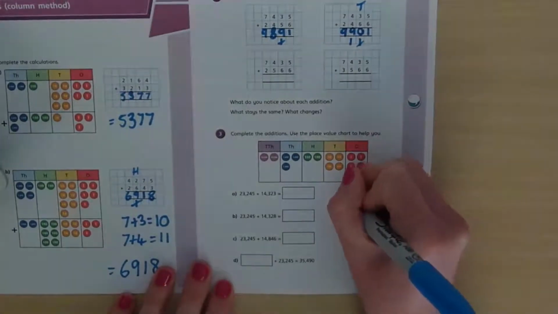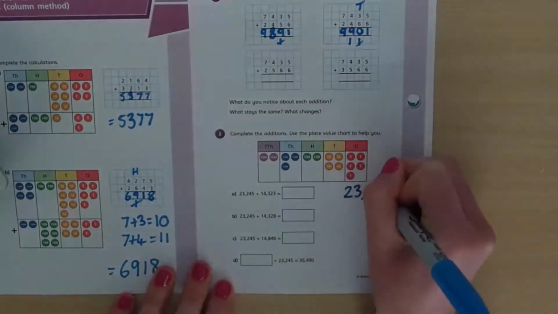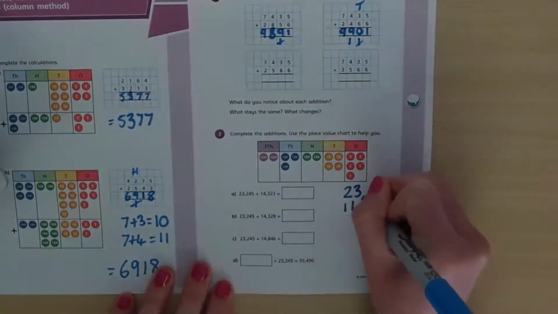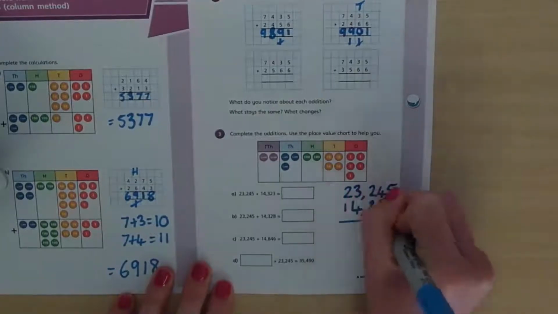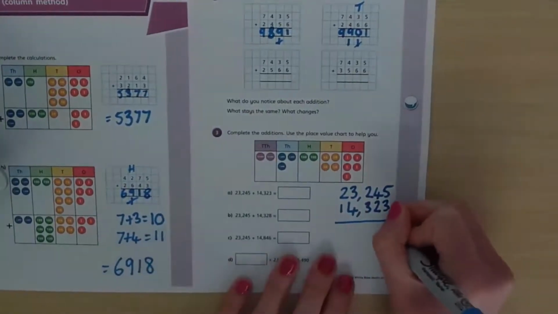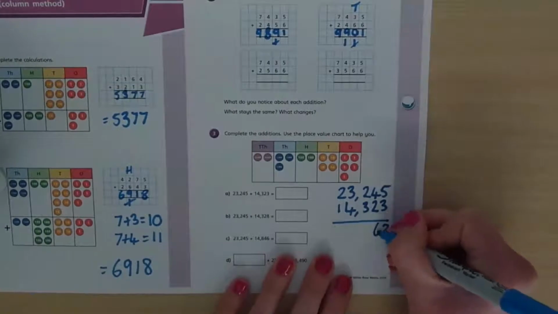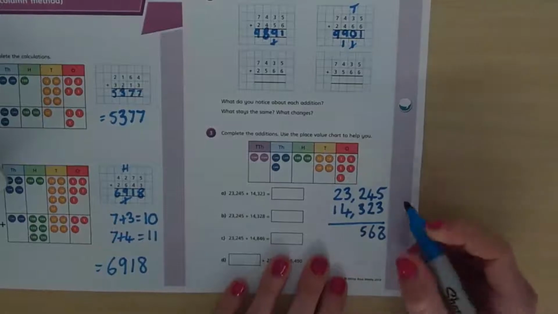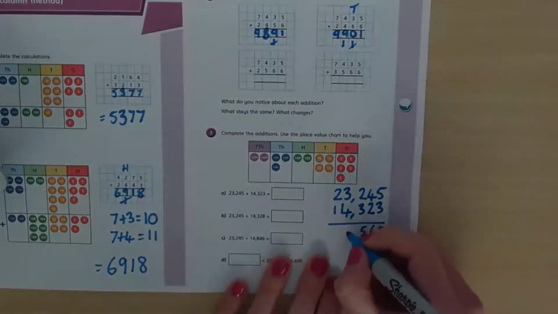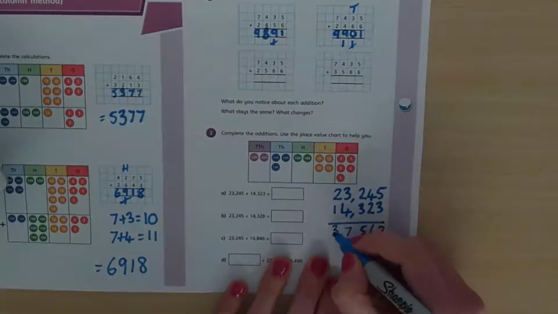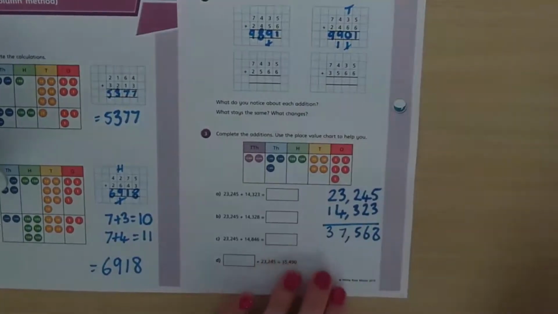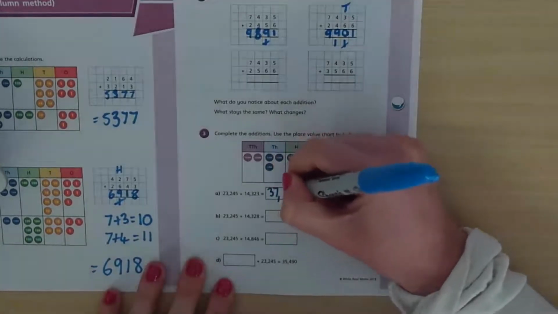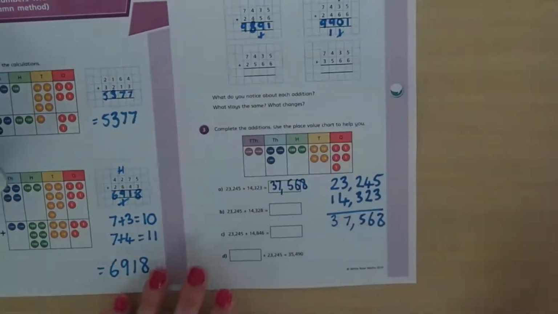I'm going to use column addition, 23,245, add 14,323. 5 plus 3 is 8. 4 plus 2 is 6. 2 plus 3 is 5. 4 plus 3 is 7. And my final one there is 3. Using a comma to chunk my number together, I've got 37,568.